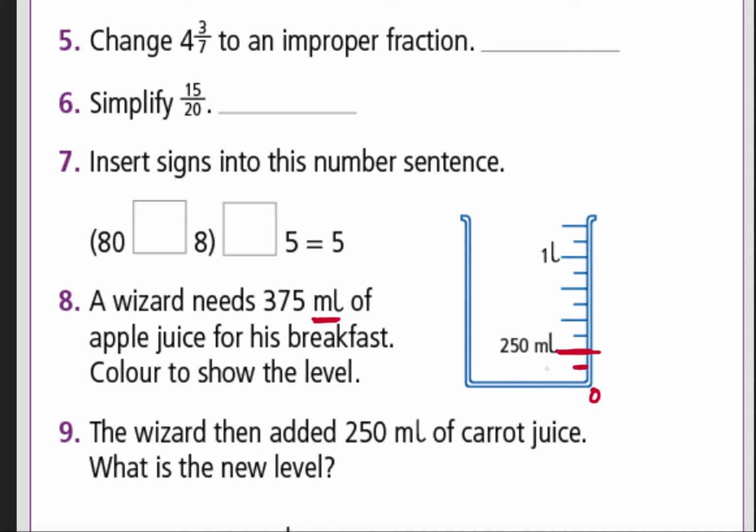So this one here has to be 125 mils. So if the space from 0 to here is 125, and from 125 to 250 is 125, that means that all of these spaces here are equal to 125 milliliters.